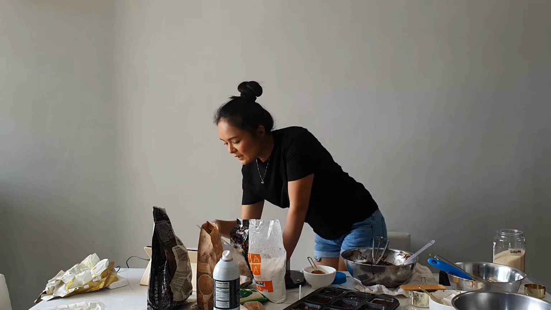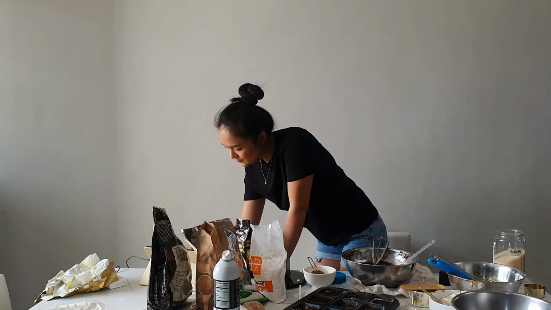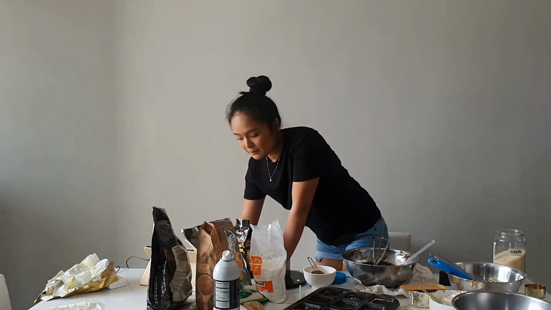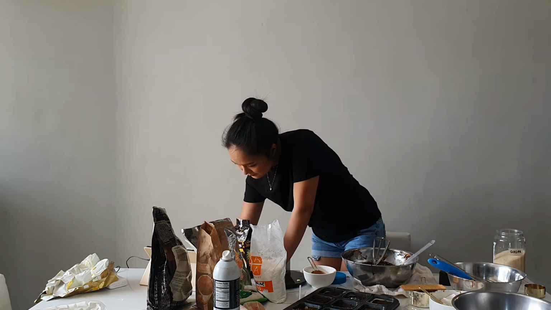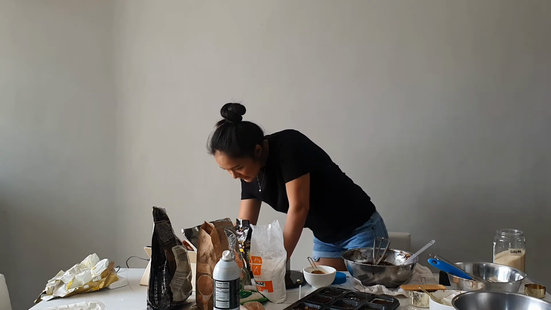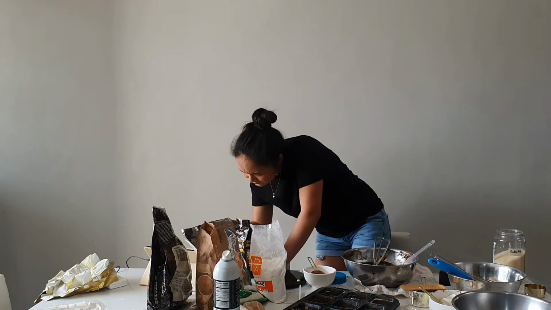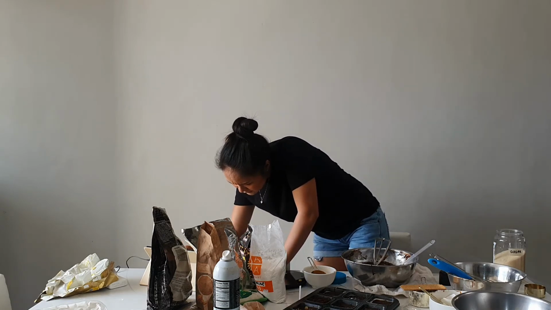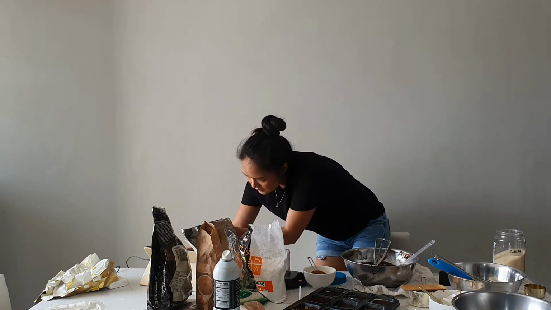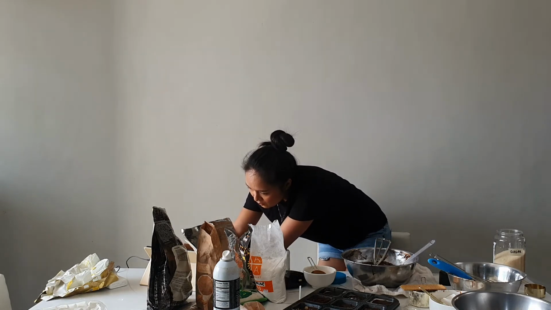So now we are gonna bake it, so I already preheated my oven at 180 degrees. For how many minutes though? Okay, just 20 minutes to bake.